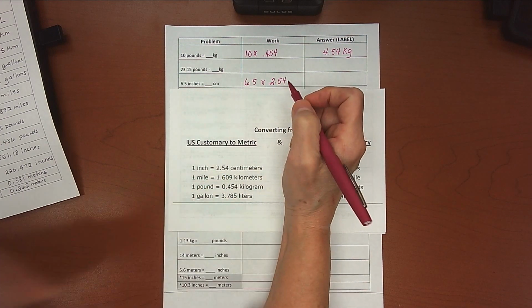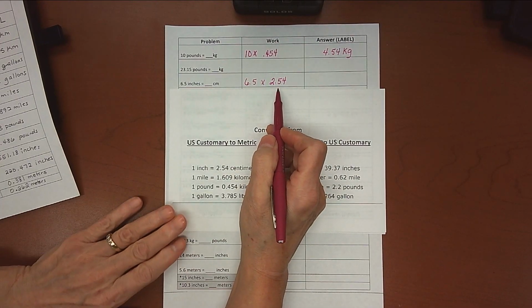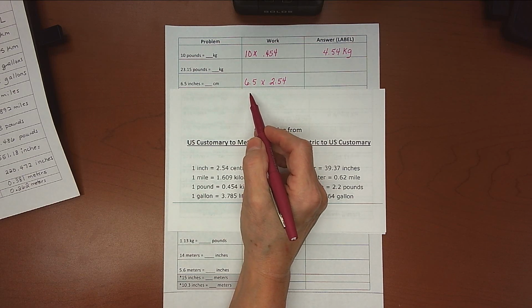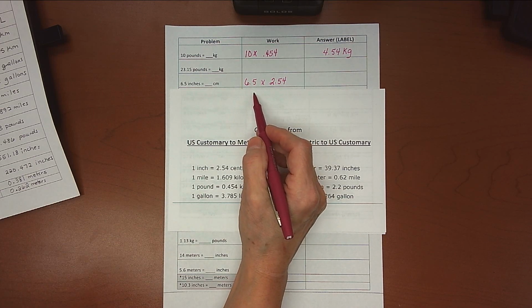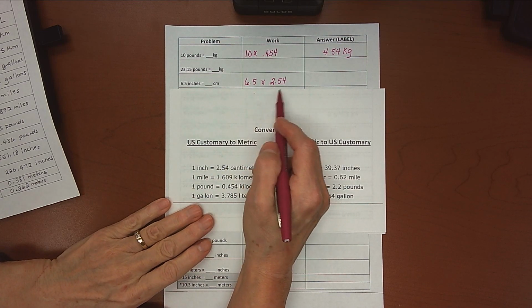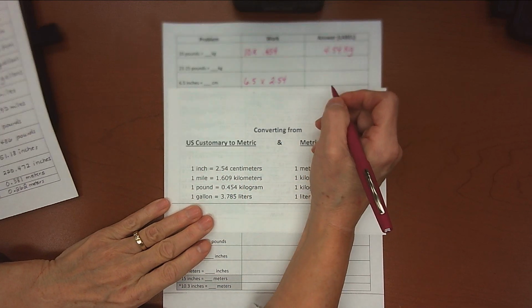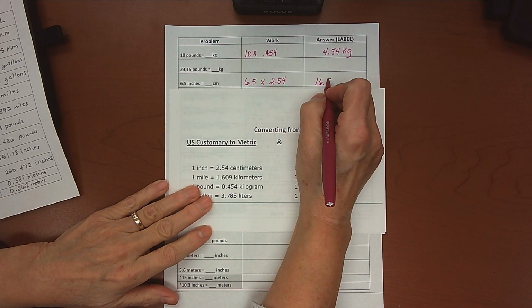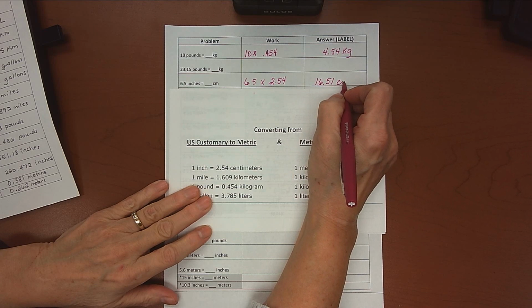So think about that because it makes sense. If there's 2.54 centimeters for every inch, if we want to know how many are in 6 1/2 inches, all we would need to do is multiply our 6 1/2 by how many are in 1 inch. And when I do that on my calculator, I get 16.51 centimeters, cm.